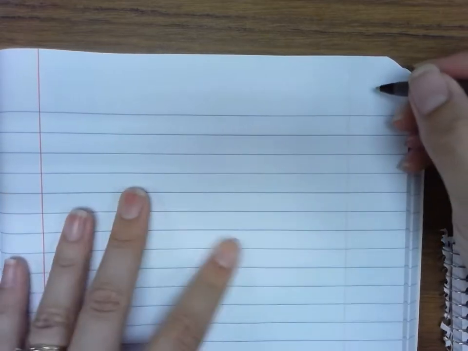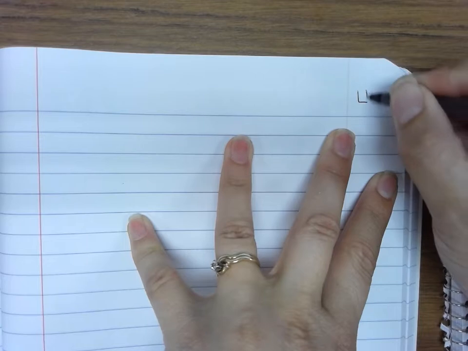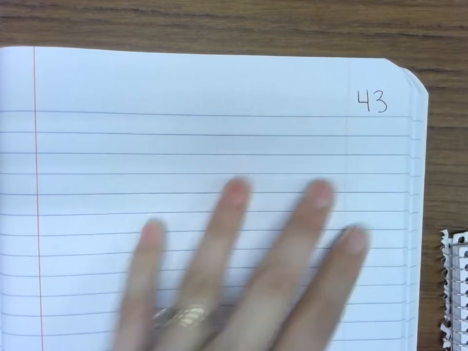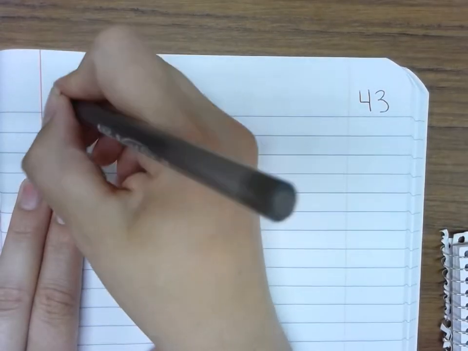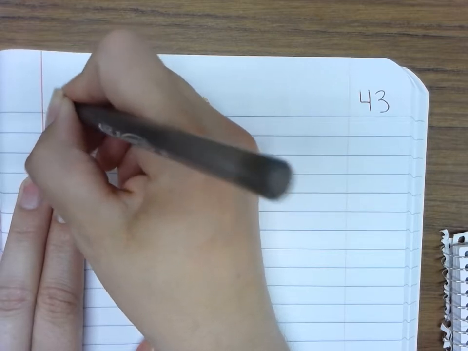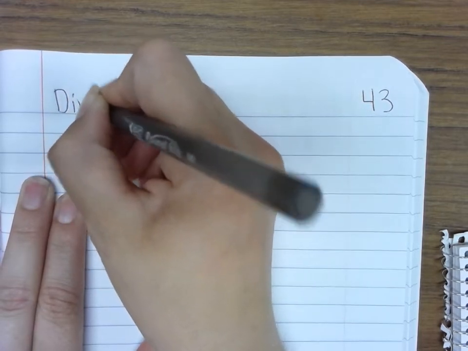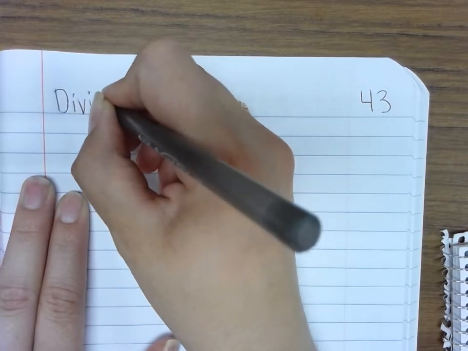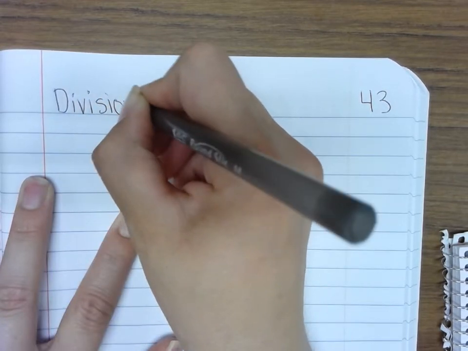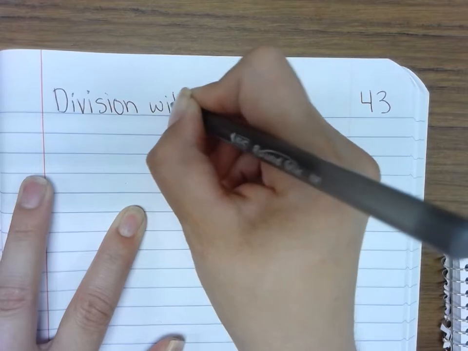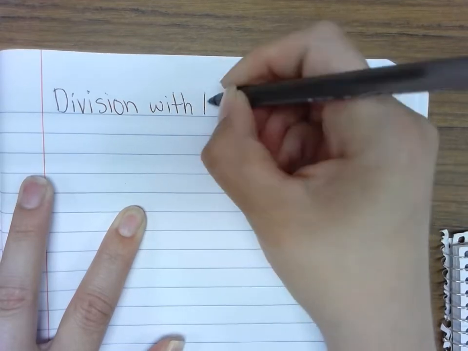Okay, today's lesson is going to be page 43 in your math journal. In this one we're going to give the title of Dividing, or how about, division with mixed numbers.